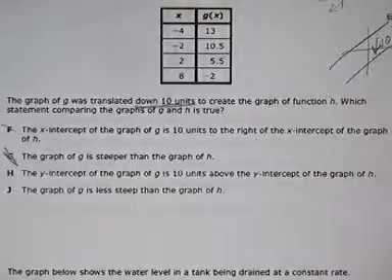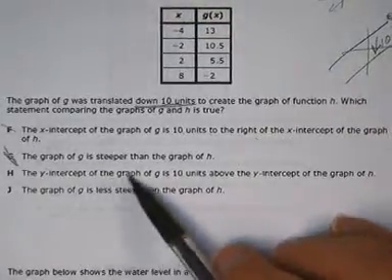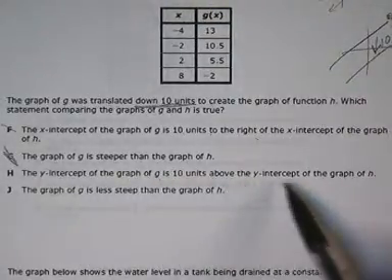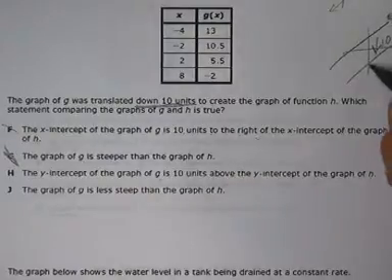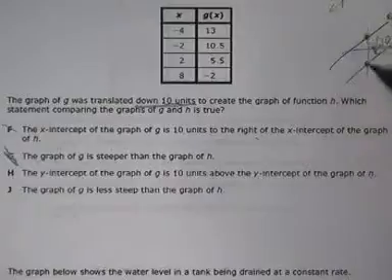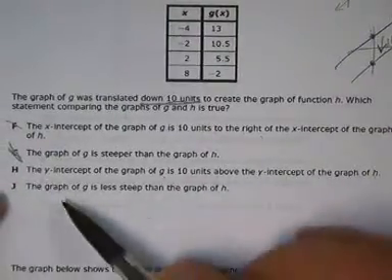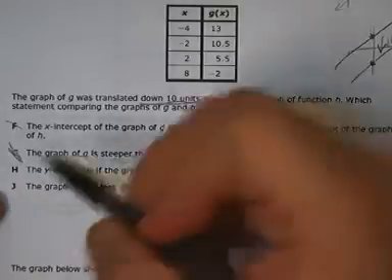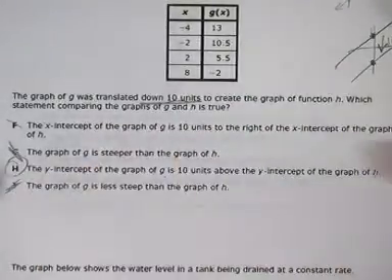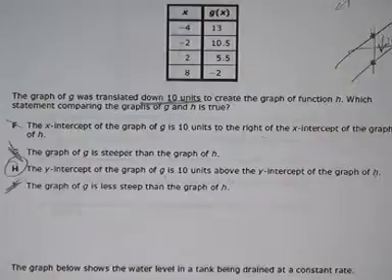Absolutely not. H says the y-intercept of the graph of g is 10 units above the y-intercept of the graph of h. Well, here's H and here's G. G would be above. So it's looking like option H is our deal. Let's look at J really quick. The graph of g is less steep. No, we said it's not about steepness. So the answer has got to be H, because that's the only one that deals with moving up and down.